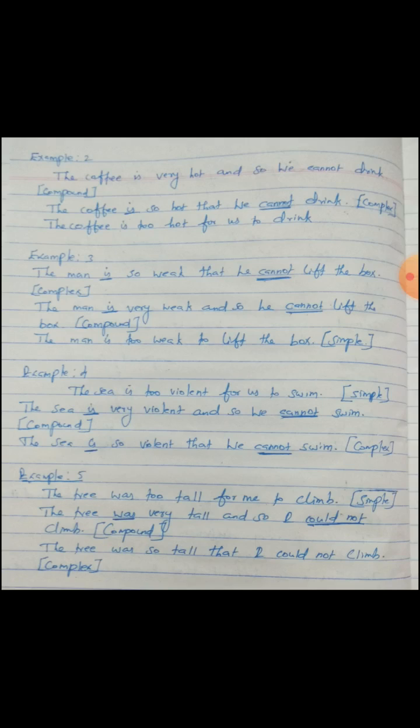So in these four sentences we have used cannot only because the sentence is present tense. See the fifth sentence. The tree was too tall for me to climb. So here I have used was, past tense. So the tree was very tall and so I could not climb. Why have we used could not? Because of past tense was. So only we have used could not.